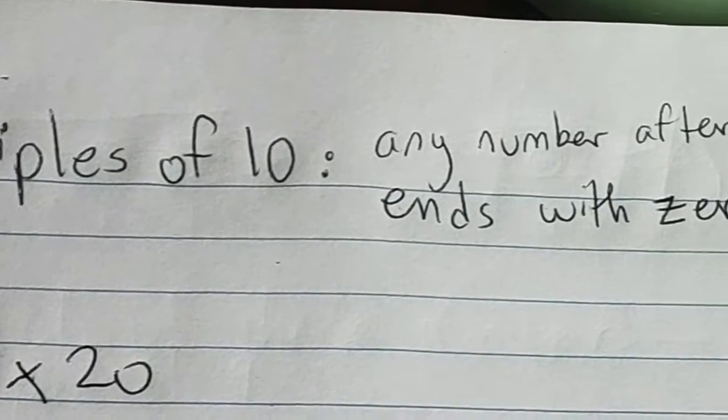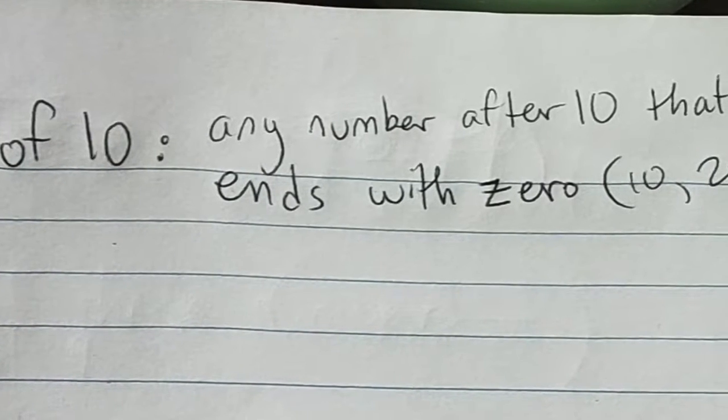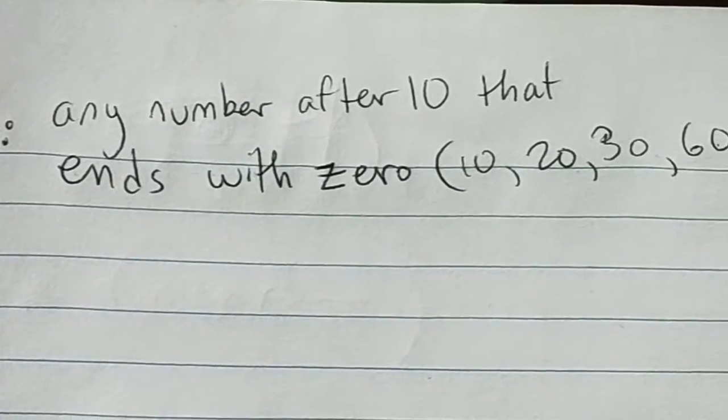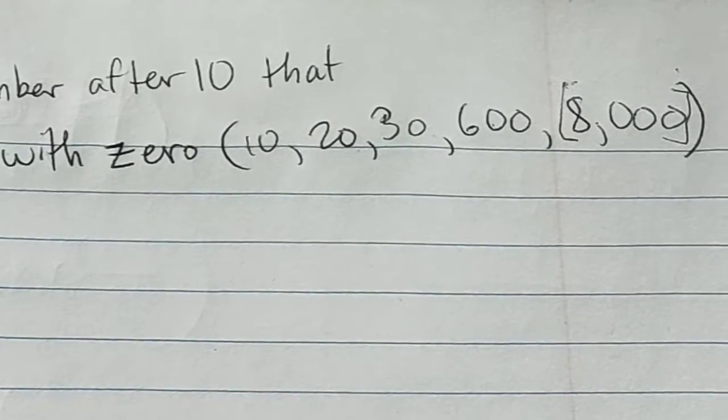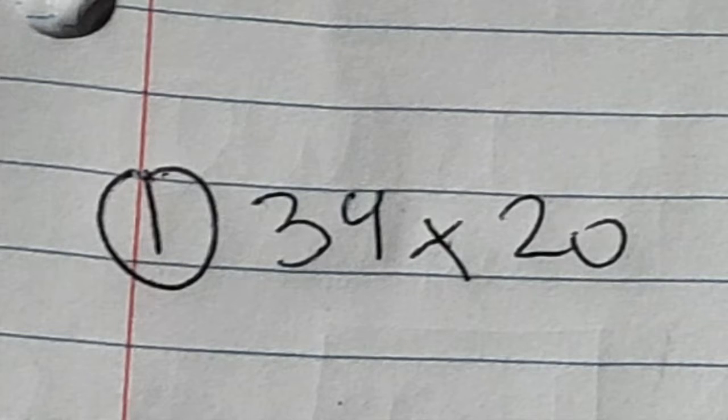So, for example, 10 is a multiple of 10, 20 is a multiple of 10, 30 is a multiple of 10, 400 is a multiple of 10, 8,000 is a multiple of 10, 500,062,310 is a multiple of 10 because it ends in a 0. With that in mind, we're just going to jump in to working with multiplying with our 10s.